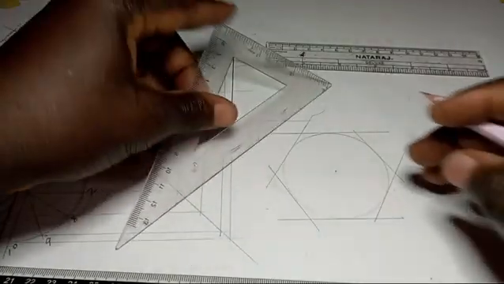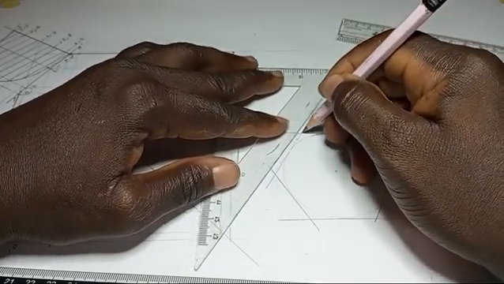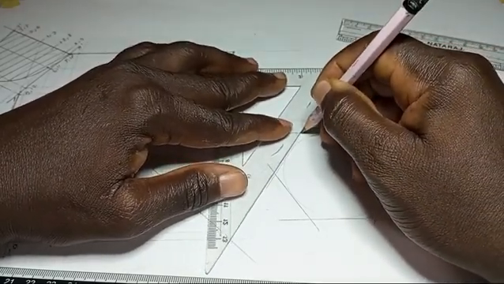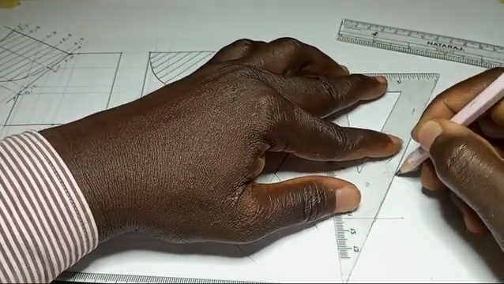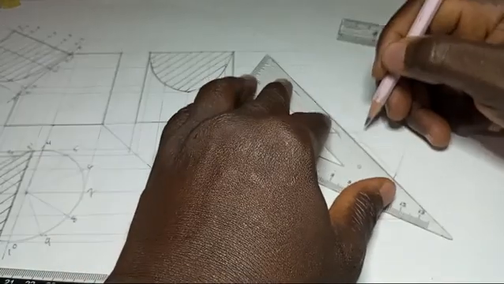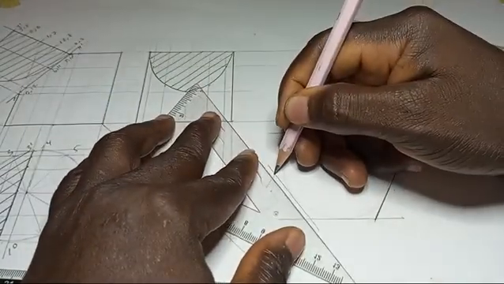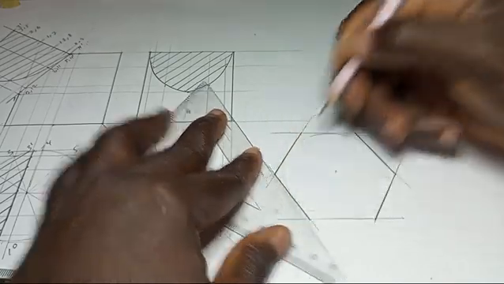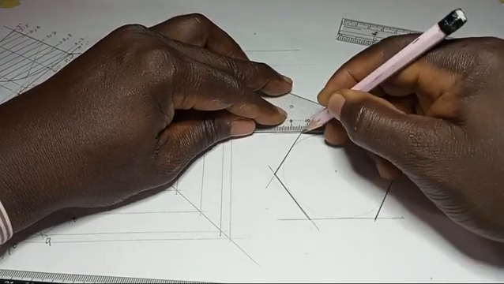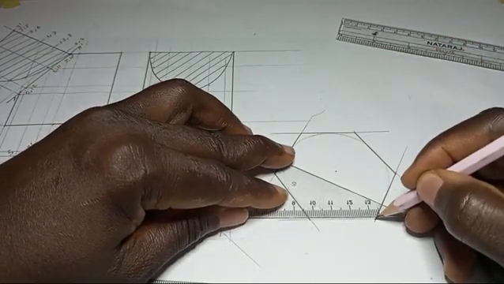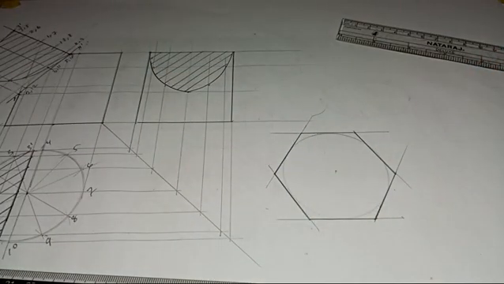So with this one now, we can thicken the perimeter. Thicken it like that. You can thicken it like this. Thicken this one too, and the top, and finally the bottom. So that is the plan of our prism.